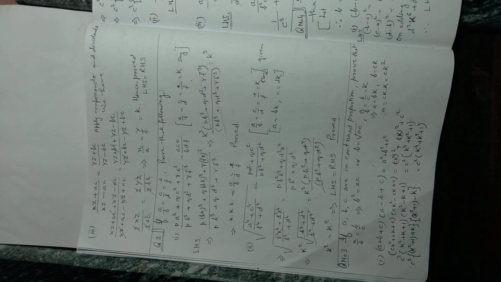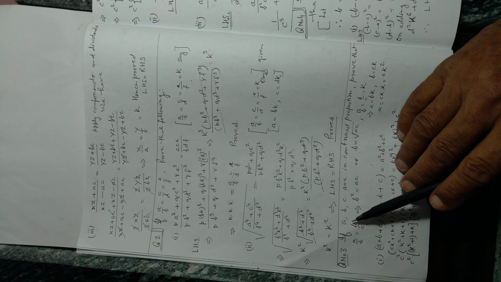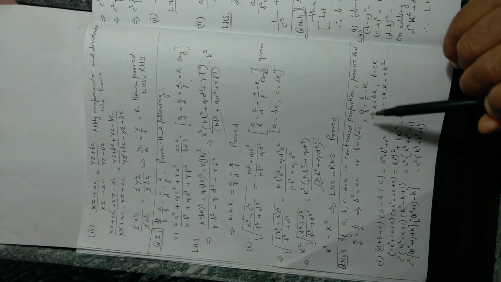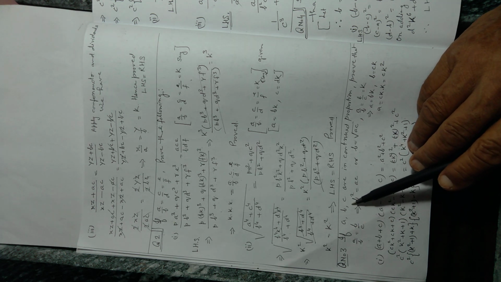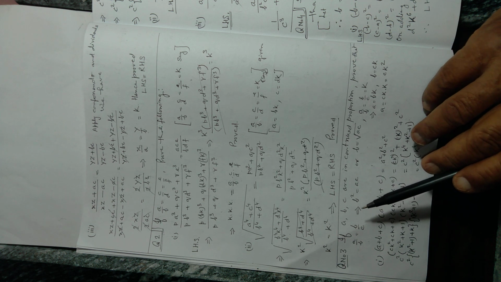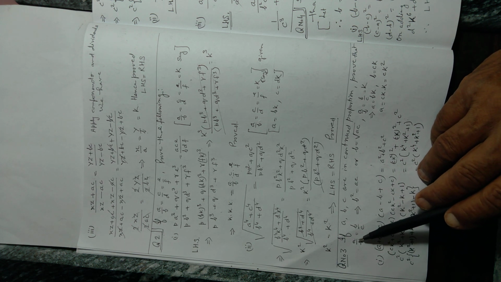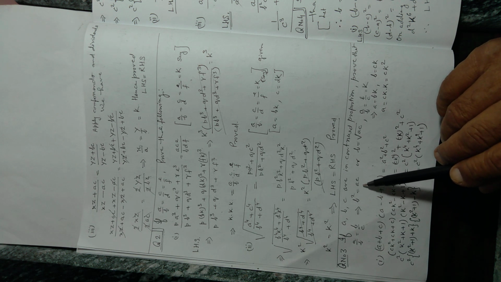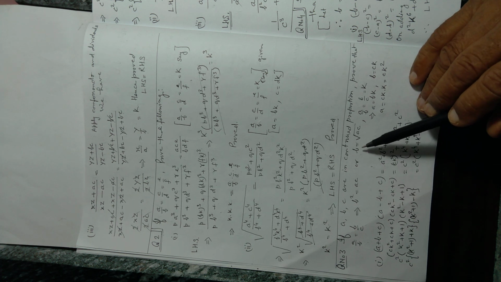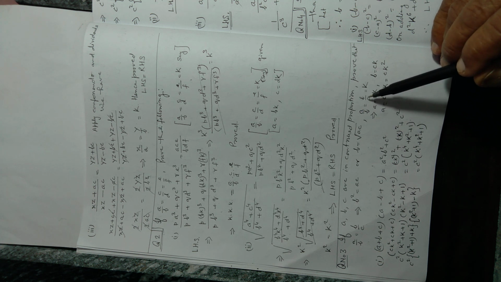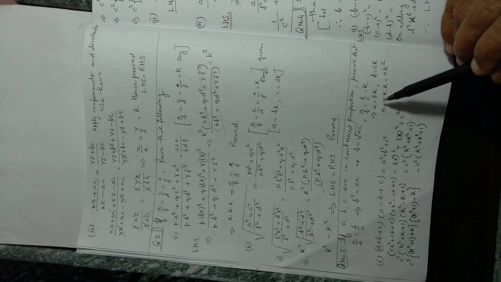Now proceed to question number 3. If A, B, C are in continued proportion, prove that. So what do we mean by A, B, C are in continued proportion? In our previous exercise we have done continued proportion questions. So A upon B will be equal to B upon C, that is, B square will be equal to AC. So either you can say B will be equal to root of AC, or A upon B is equal to B upon C is equal to K.